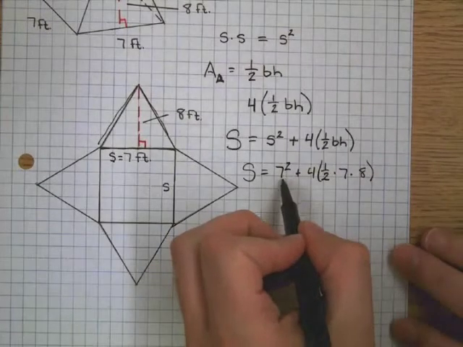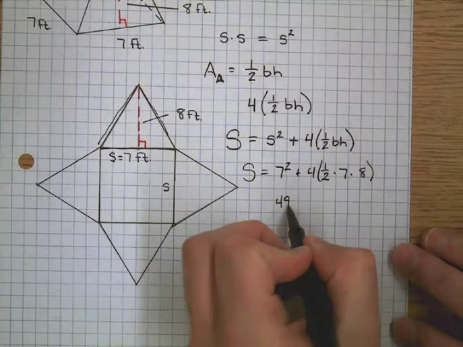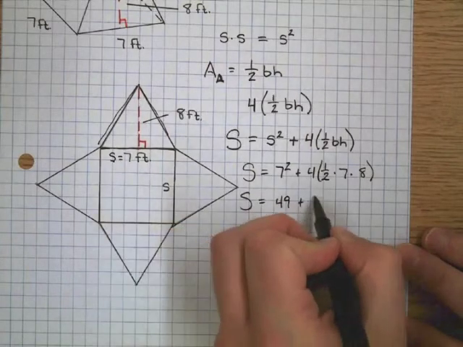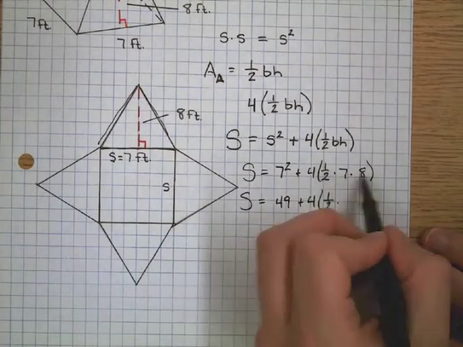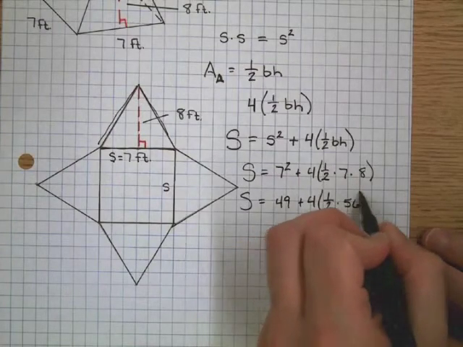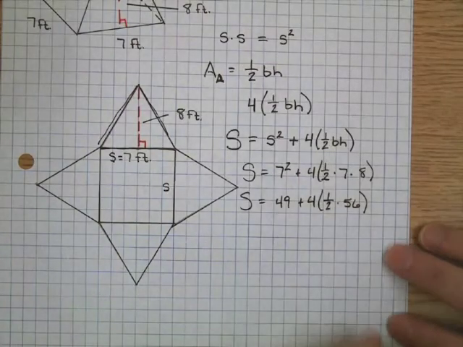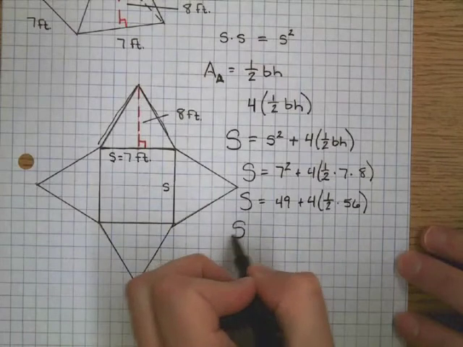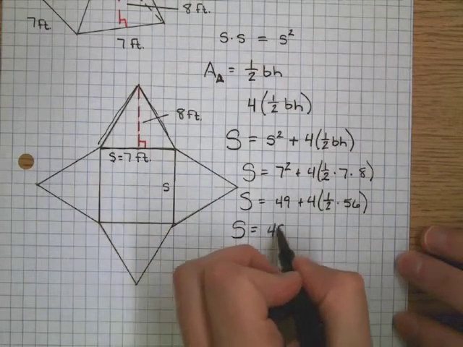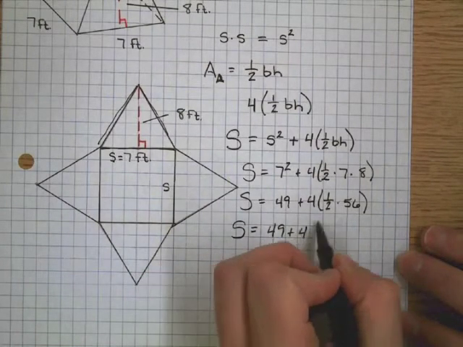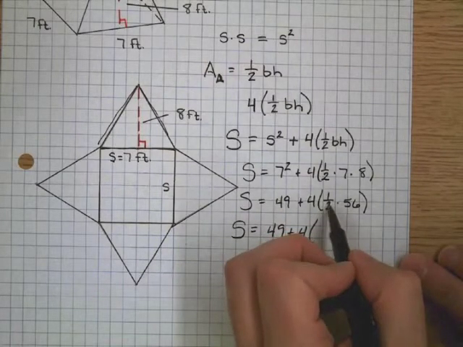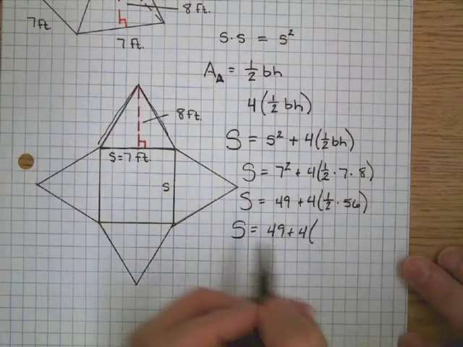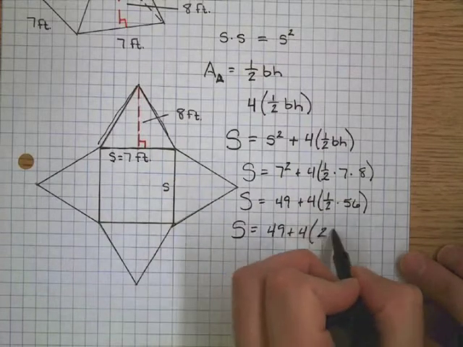I'm going to start with 7 times 7, that's 49, plus 4 times 1/2 times, well, 7 times 8 is 56. I'm going to do a couple of multiplications in that first step. So surface area equals 49 plus 4 times 1/2 times 56, or 1/2 of 56 is 28.